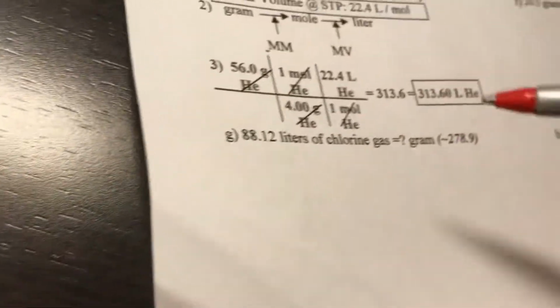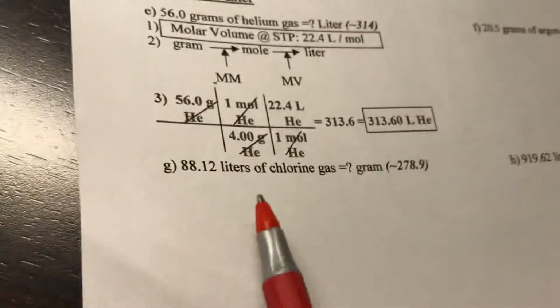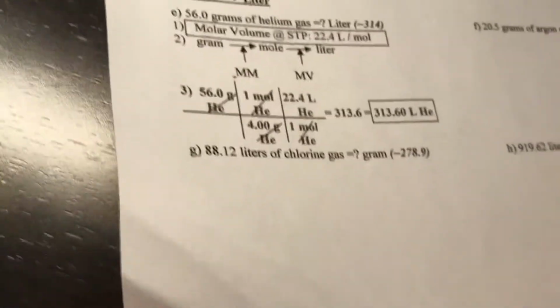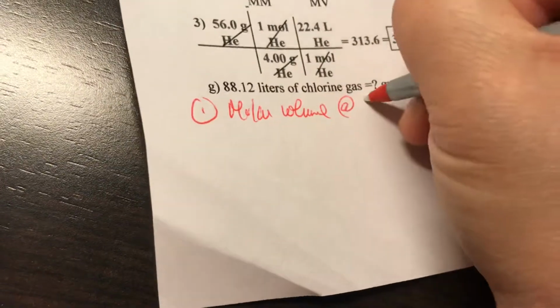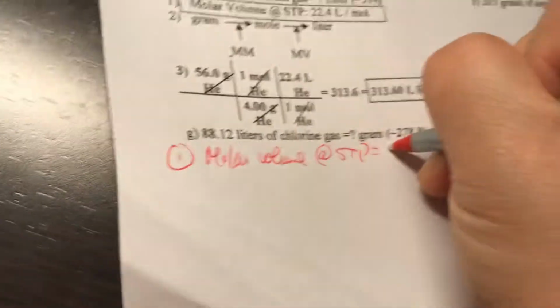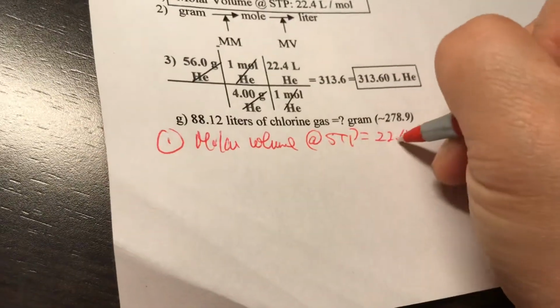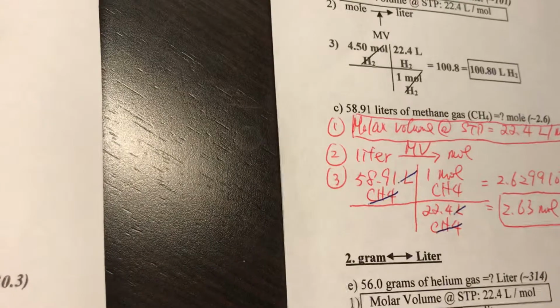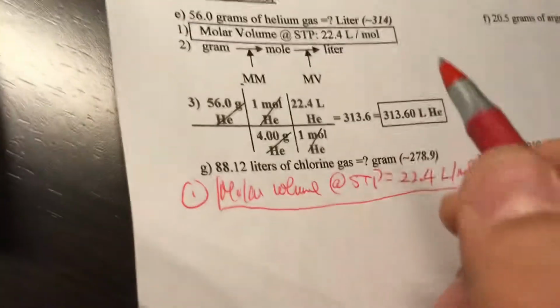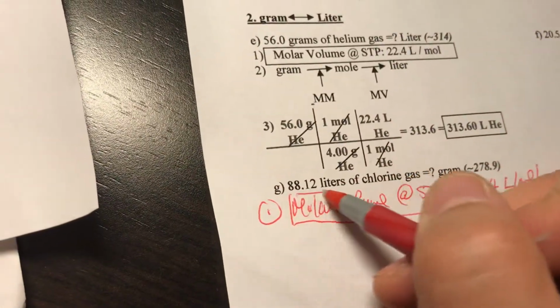So I'm given 88.12 liters of chlorine gas, and I'm looking for grams. The first sentence I'm going to write is: molar volume at STP equals 22.4 liters per mole. Okay, and then step 2, I'm going to write out my strategy.